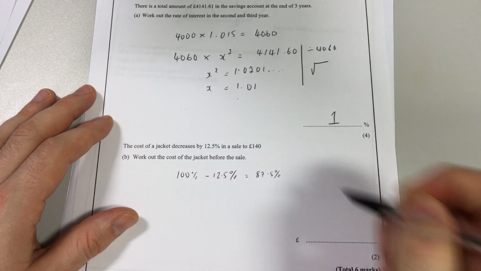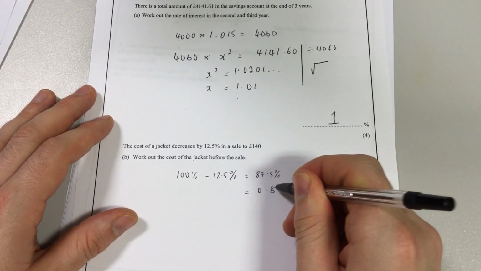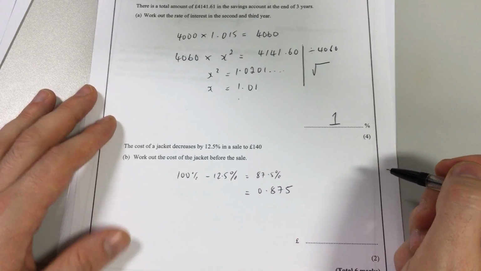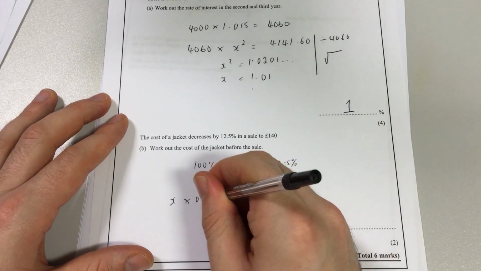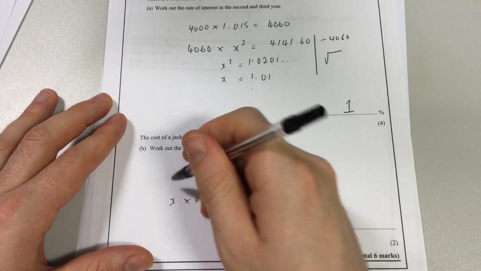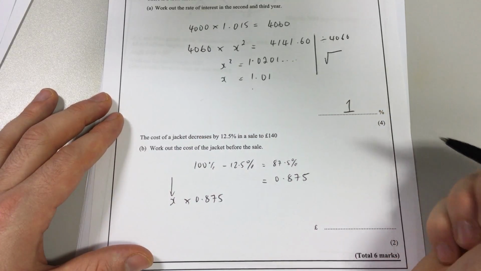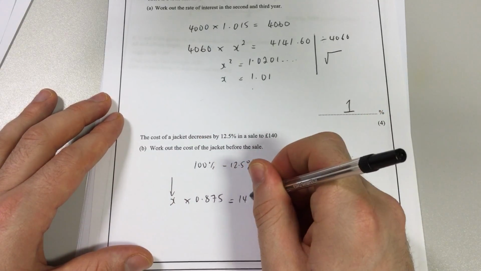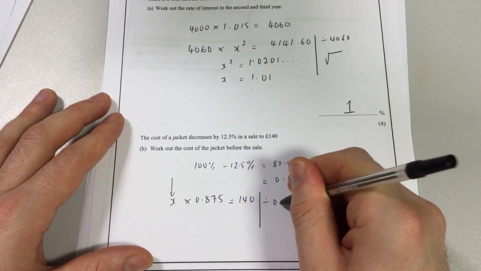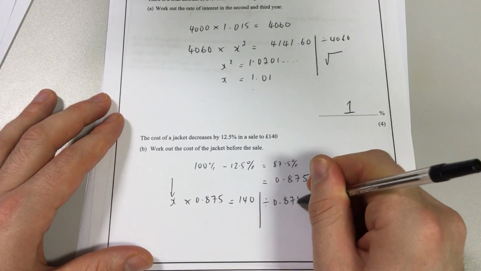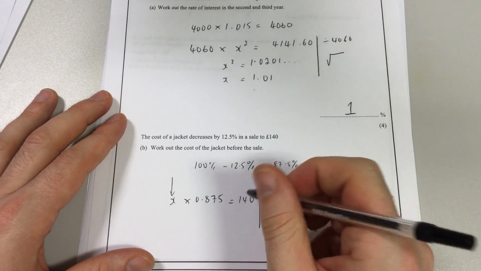This, as a multiplier, would be 0.875. And something we don't know was multiplied by 0.875. So this is the cost of the jacket, and that was equal to 140. So what we do is then divide by it, and we call it a reverse percentage for a reason. It's the reverse process. We're not going to multiply with it, we're going to divide.